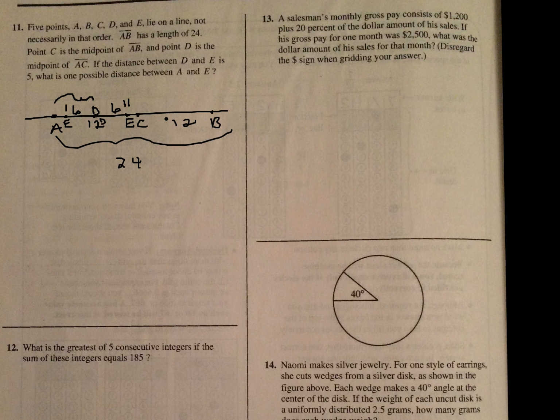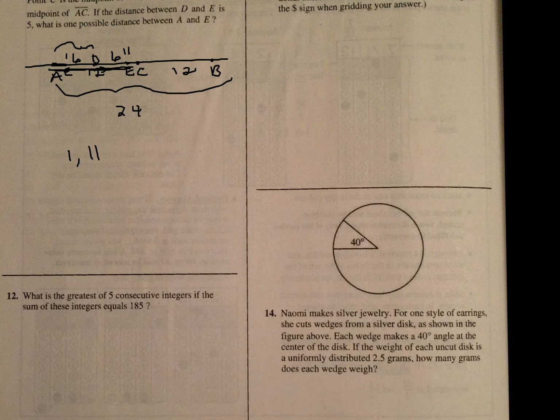So the distance between A and E is either 1 or 11, because we're going from A to E. So this distance is going to be 1, or from A to E it's going to be 11. All right, so you have 2 answers, it's 1 or 11. All right, slide this down.